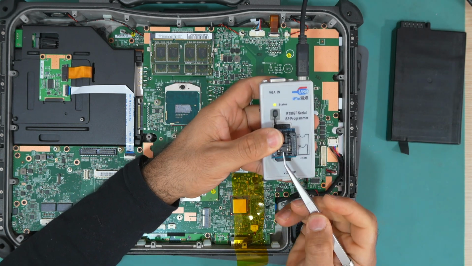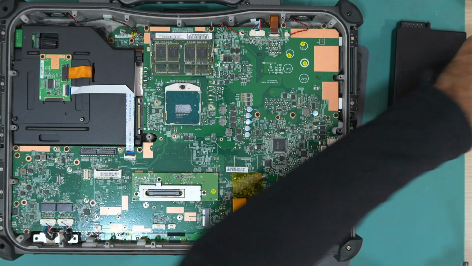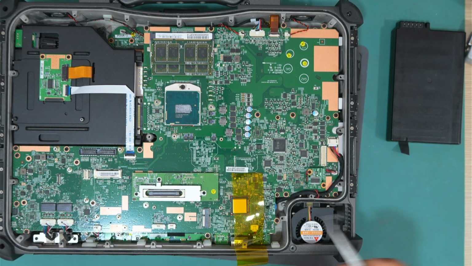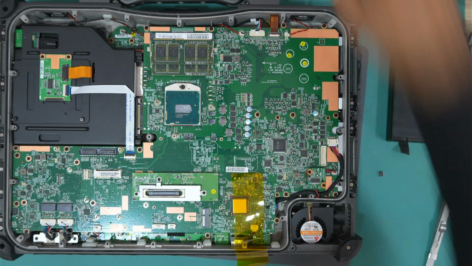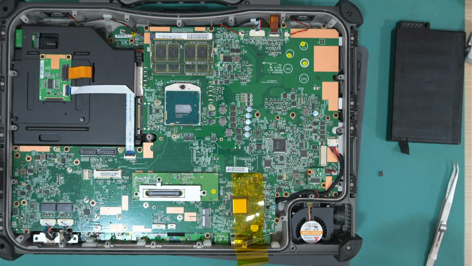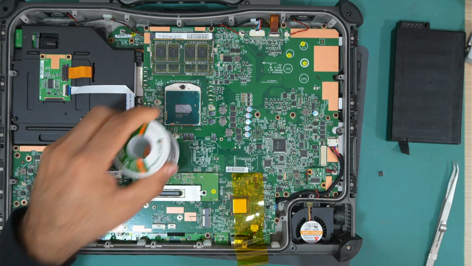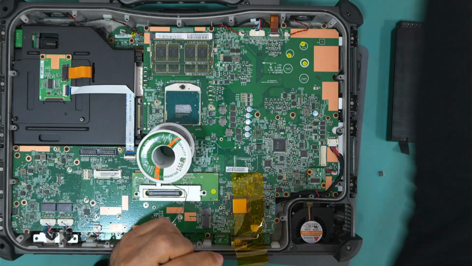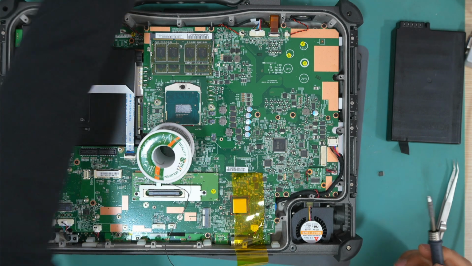Let's take our BIOS IC. Let me first put some leaded solder onto these pads so it's easier to solder the BIOS IC.